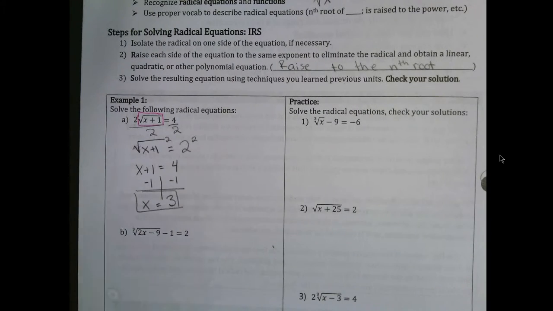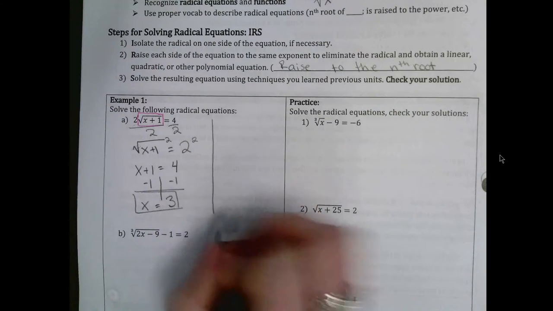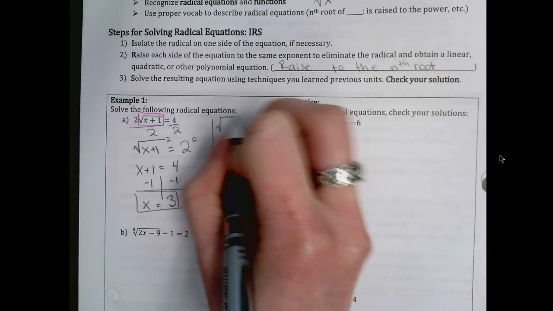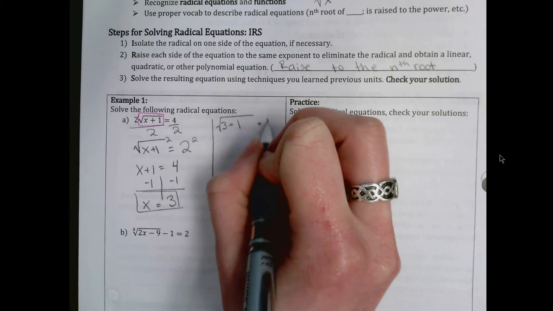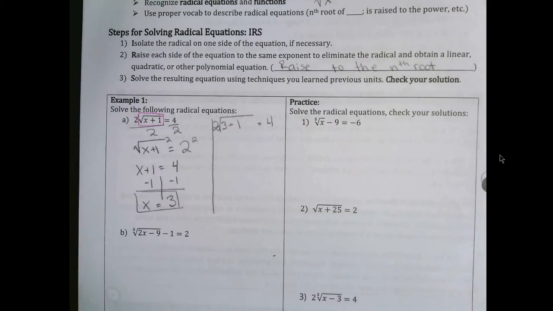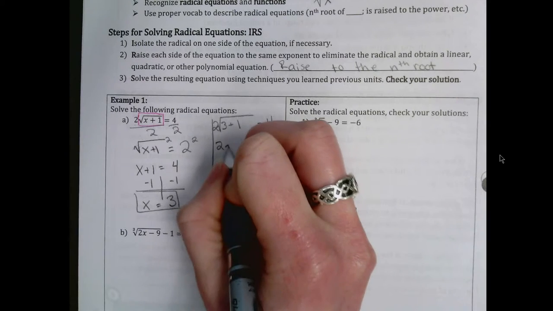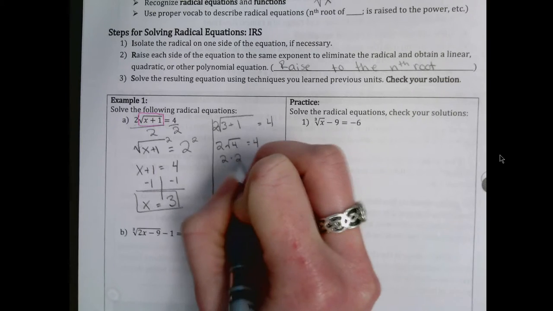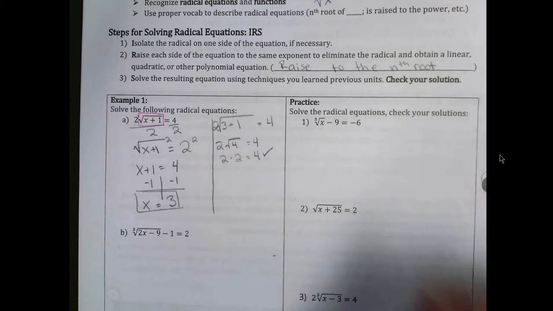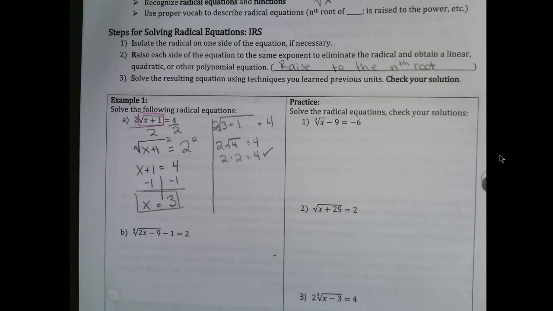Now to check your answer, over on this side, square root of 3 plus 1 equals 4. Then we have the 2 in the front. So if I have 2 times the square root of 4 equals 4, well, 2 times 2 equals 4. That checks out. So we've done this correctly. We found our solution.